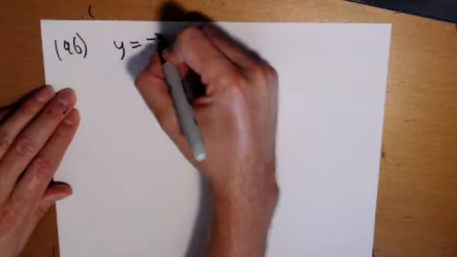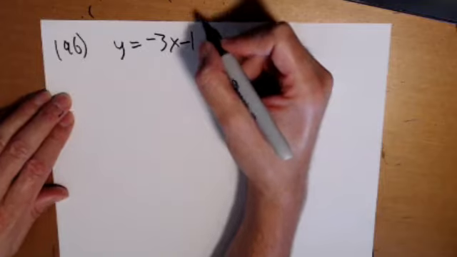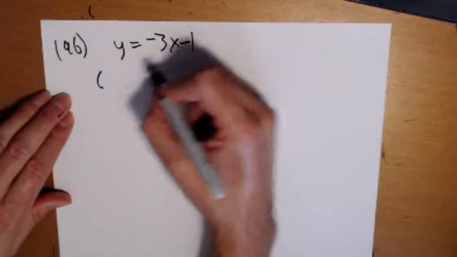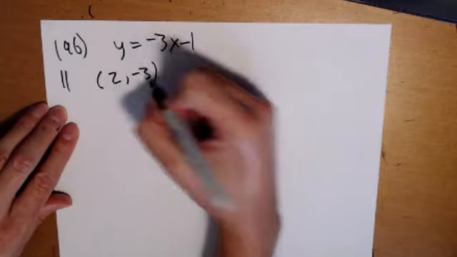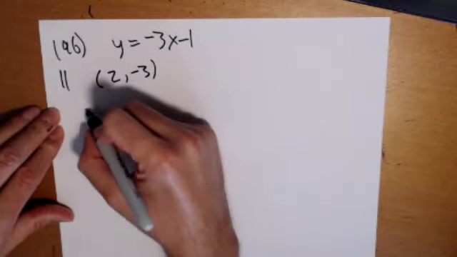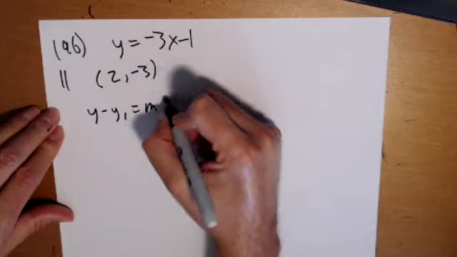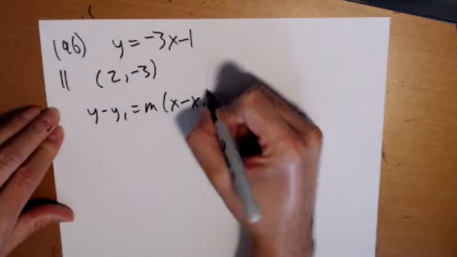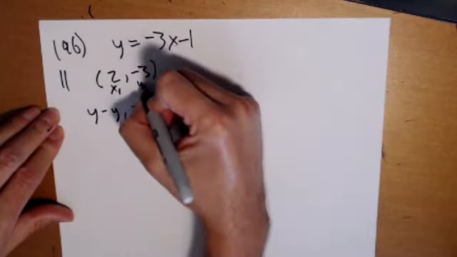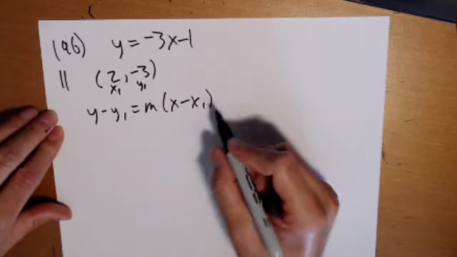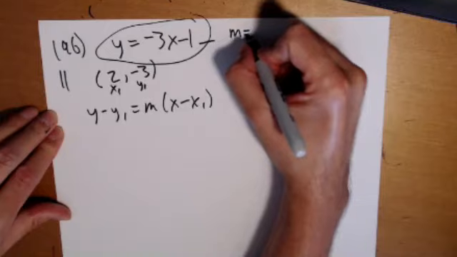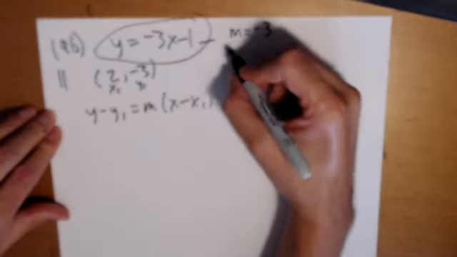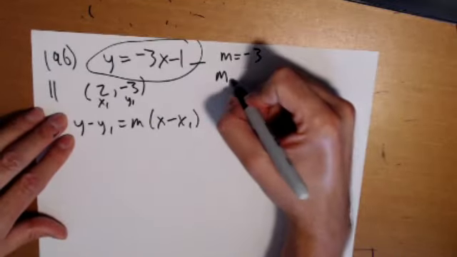196. Here's a line, y equals -3x minus 1, and they want a line parallel to it, but through the point 2, -3. Okay. Y minus y1 equals m times x minus x1. This is my x1 and my y1. So here's a line, and what's the slope of this line? M is negative 3. Now I'm going to use some notation: m parallel.